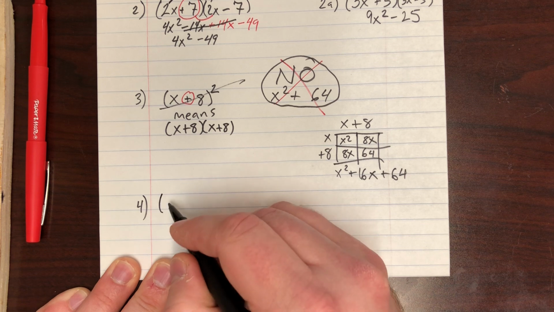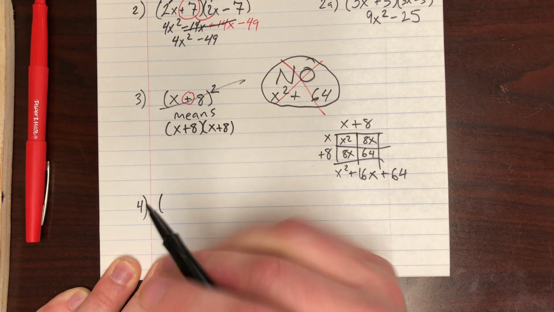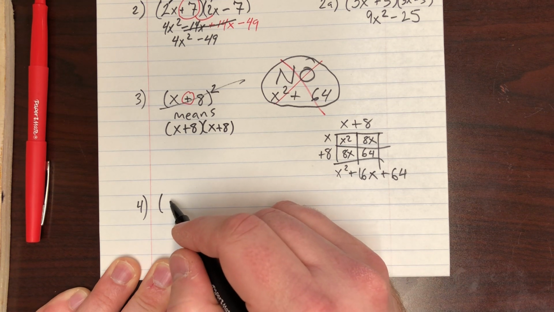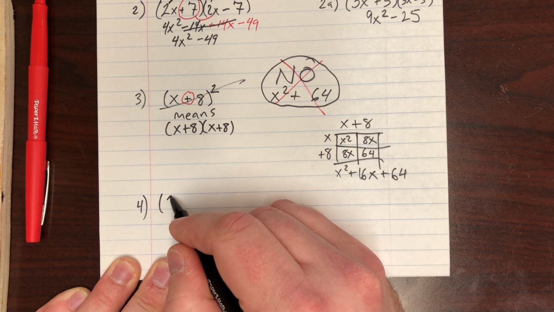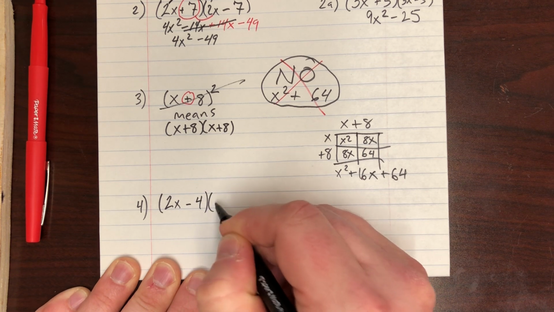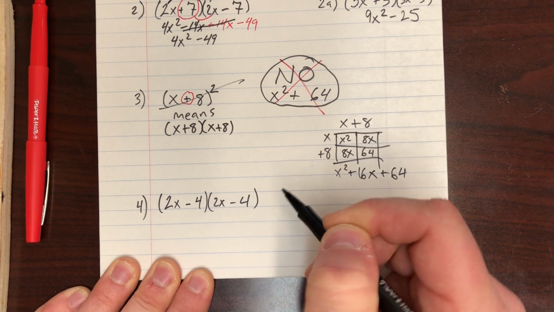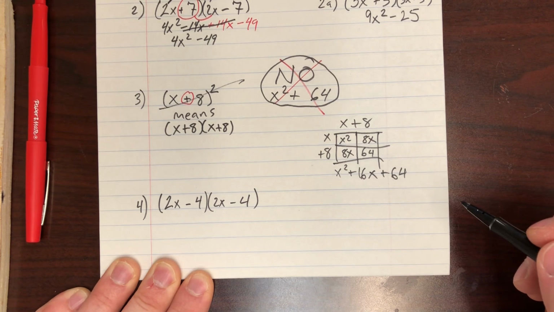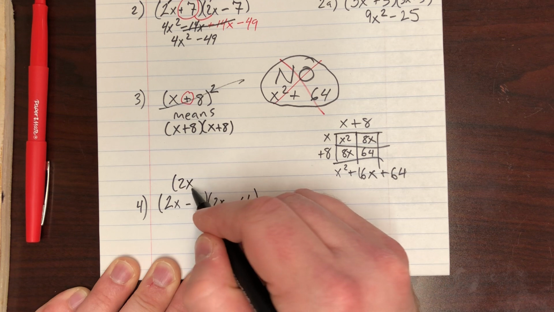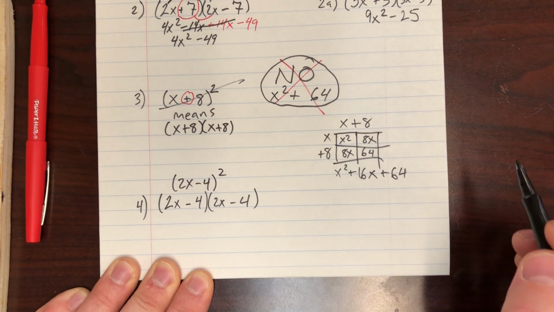All right, so let's say we get 2x minus 4 times 2x minus 4. Canfield, you were supposed to write this differently. You were supposed to write 2x minus 4 with a squared on the end.